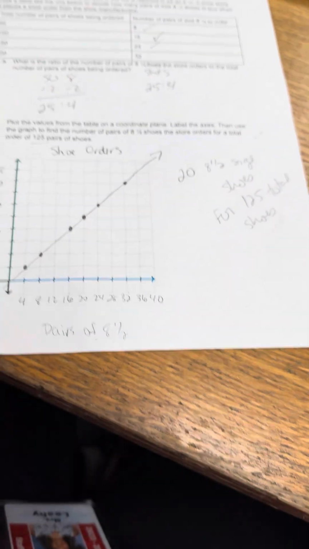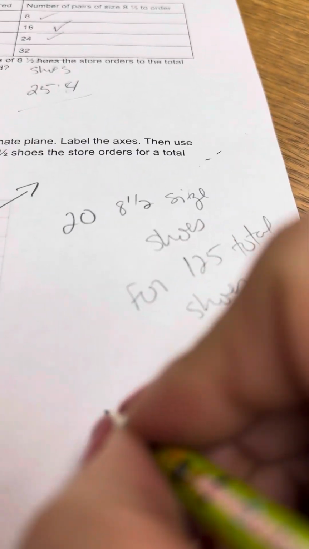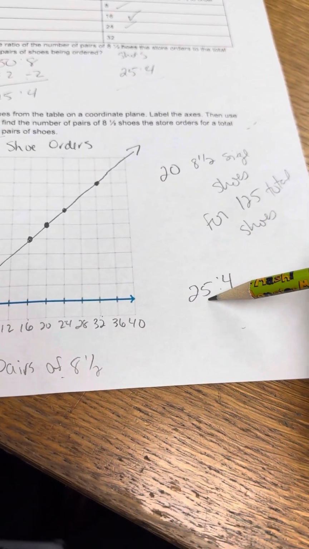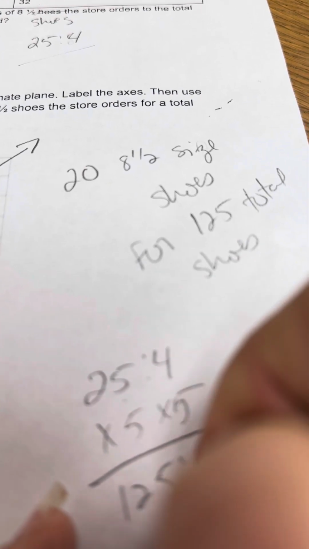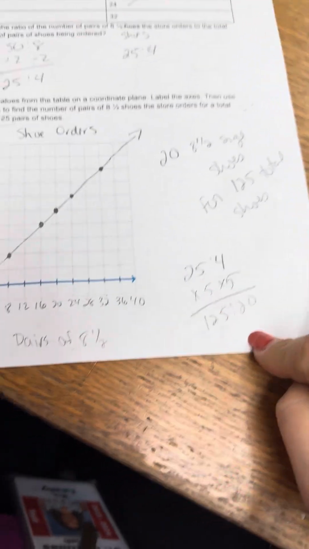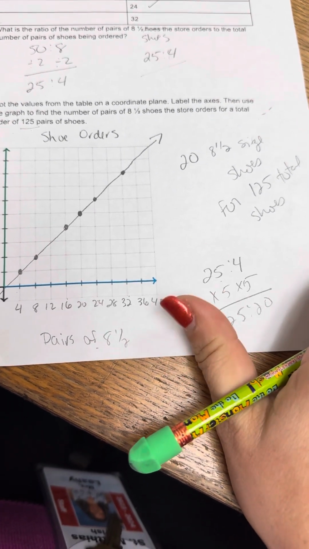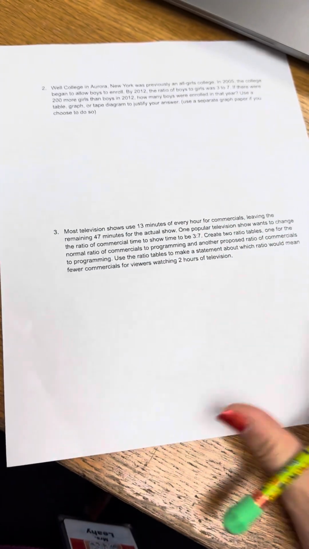For 125 total shoes. And we can also figure that out using our information here. If I take my 25 to 4, I figure out how many times I have to multiply this to get to 125, which is 5. Multiply both of these by 5: 125 to 20. That again just verifies the total number of shoes I'm buying if my total order is 125, and we get the same answer as we should. All right, flipping over to the back.